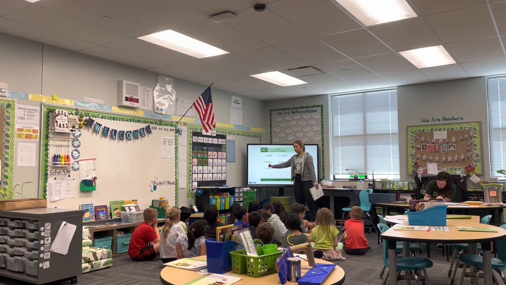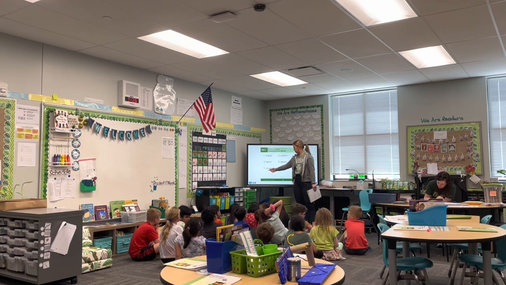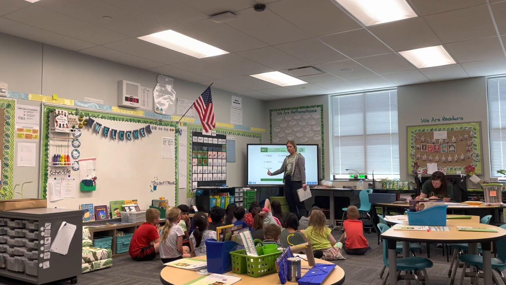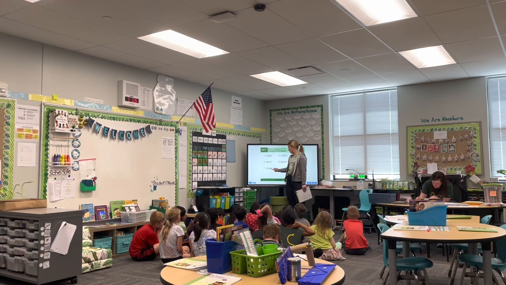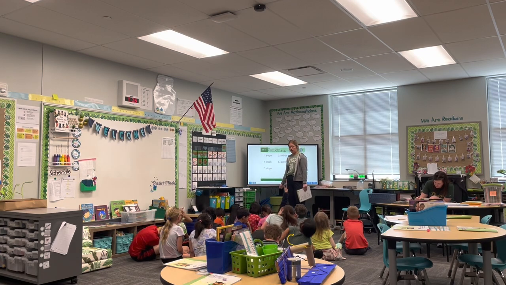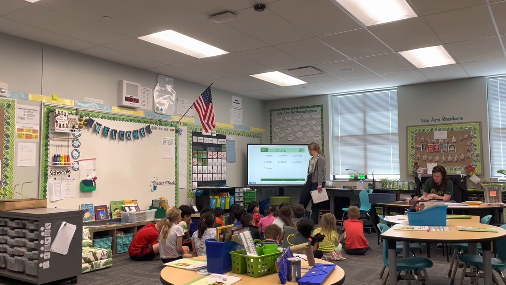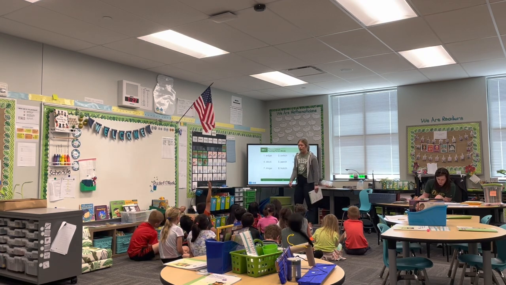What sound is that? Stage. Wonderful. Stage. Okay. What does this A vowel sound say? A. So we use GE because it says A, the long A sound. Okay. Good job.